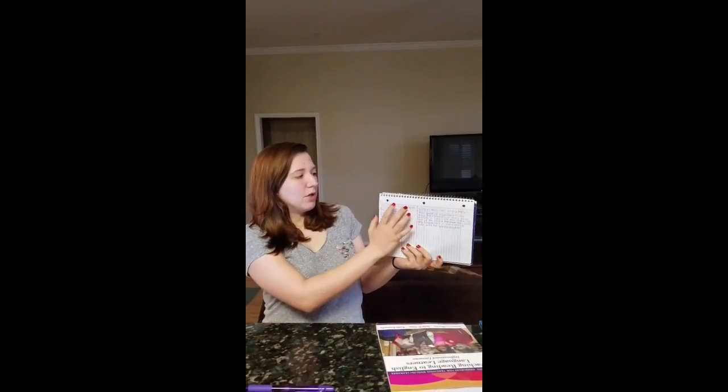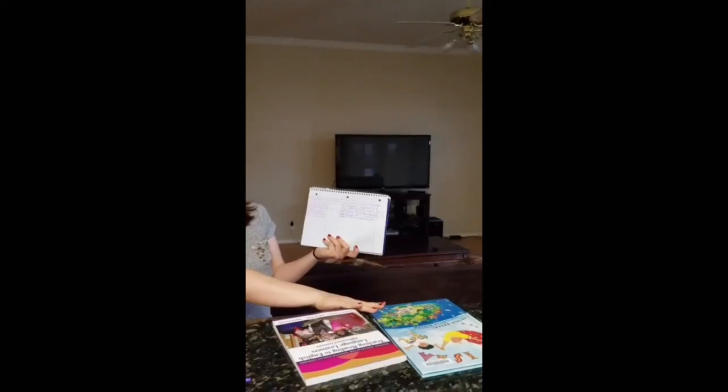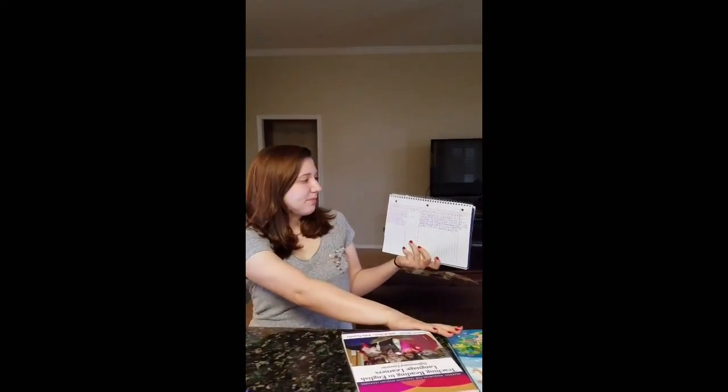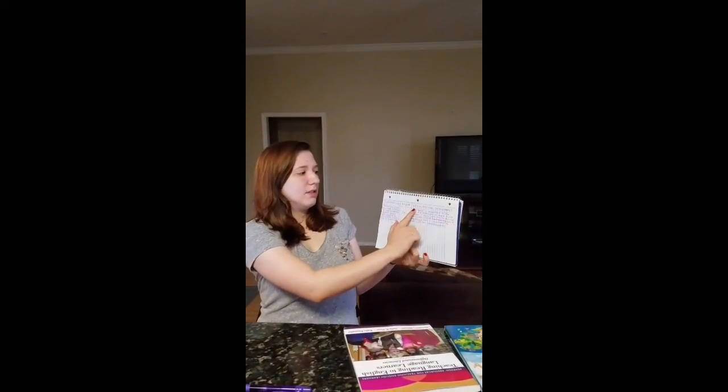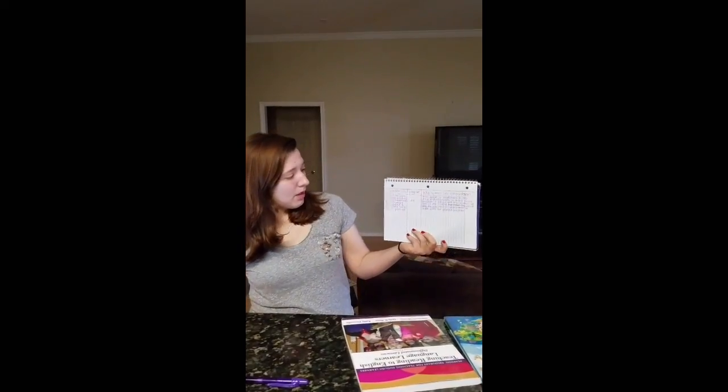The second column could be page or paragraph number. Since this book doesn't have paragraphs, we're just going to go with the page number. And the third column is supposed to be an explanation of the signature line, but I changed the heading to say, why is this line important? So it would be easier for students to understand.